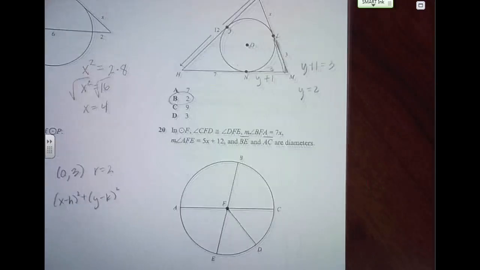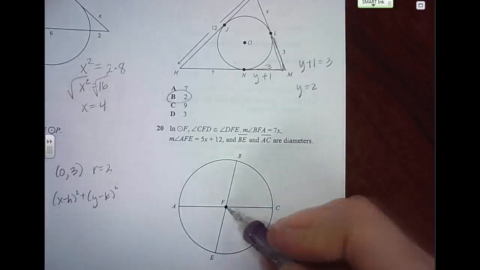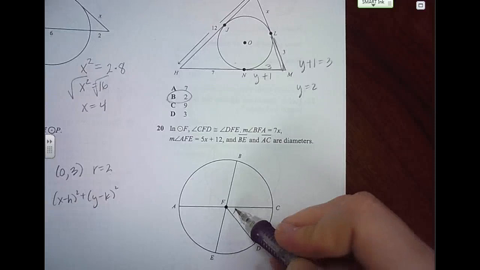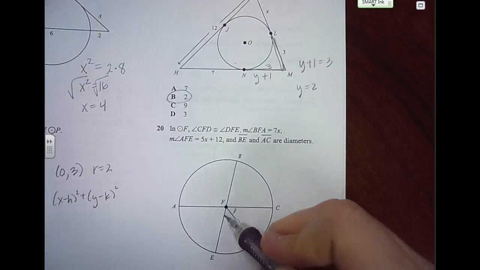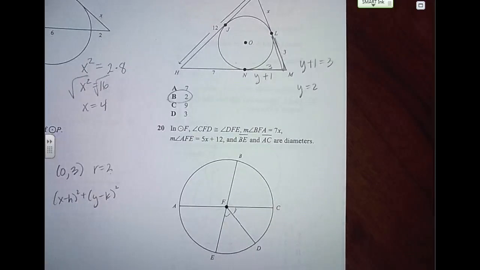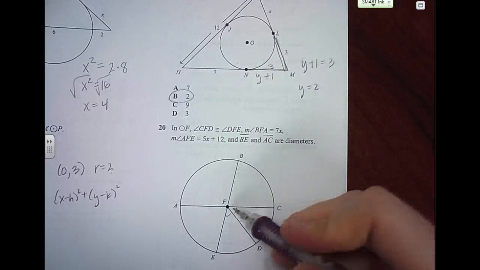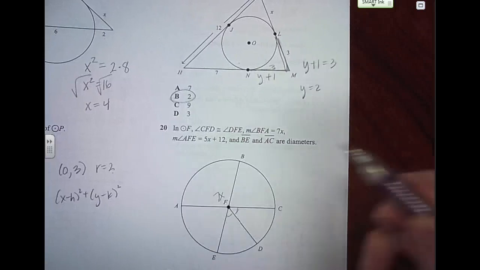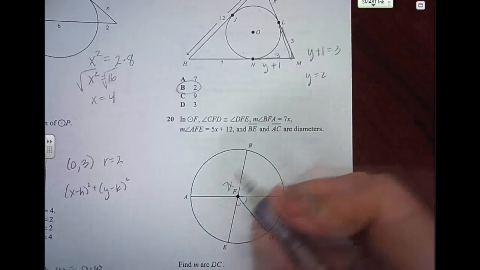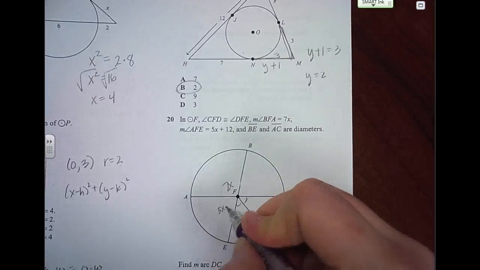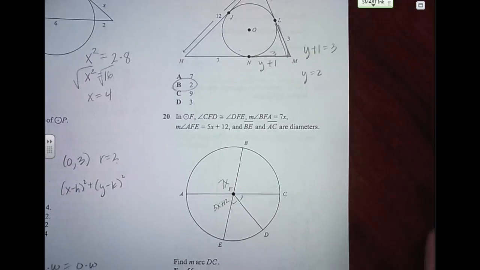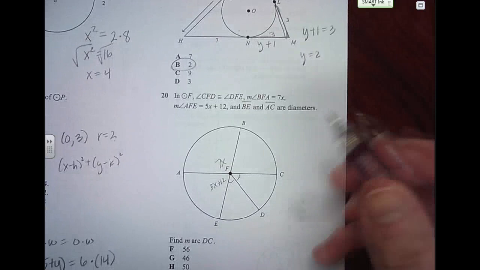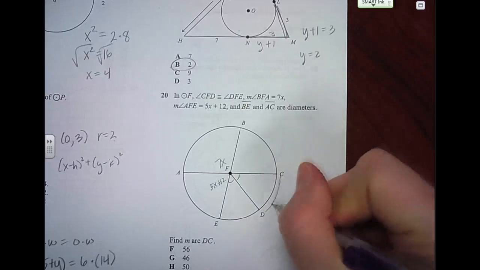Number 20, in circle F, CFD is congruent to DFE. So these two are the same. BFA is 7x, and AFE is 5x plus 12. So we want to find the measure of arc DC.